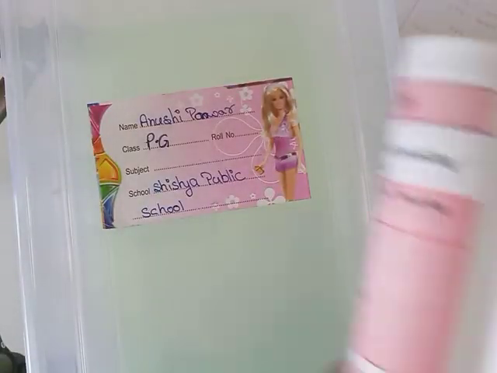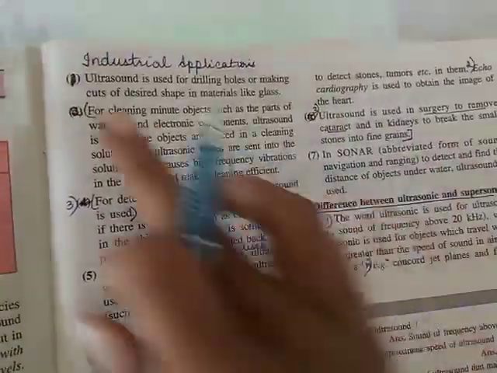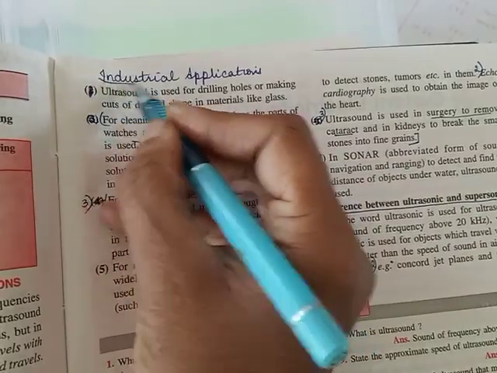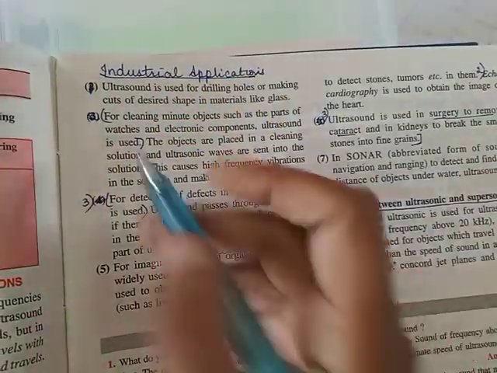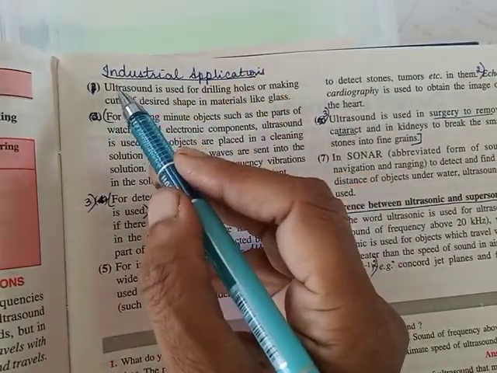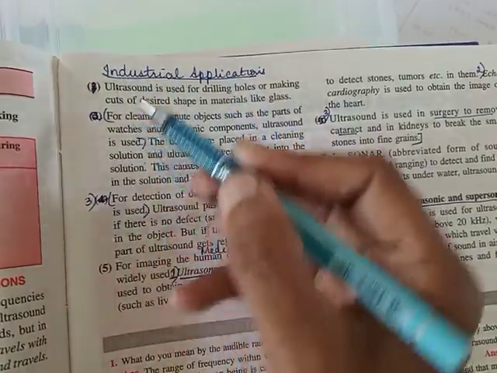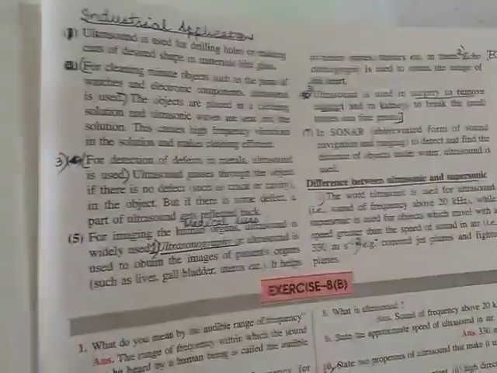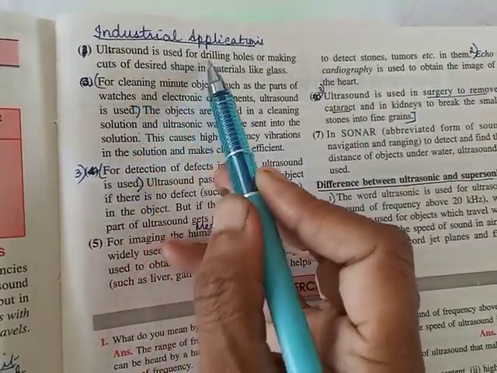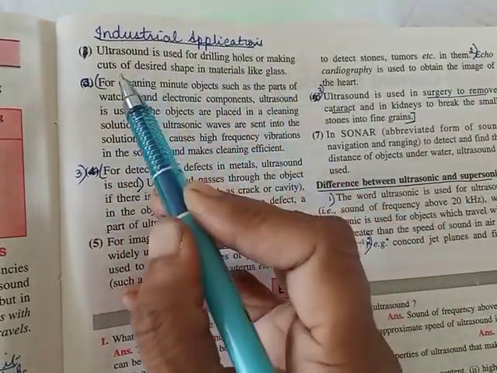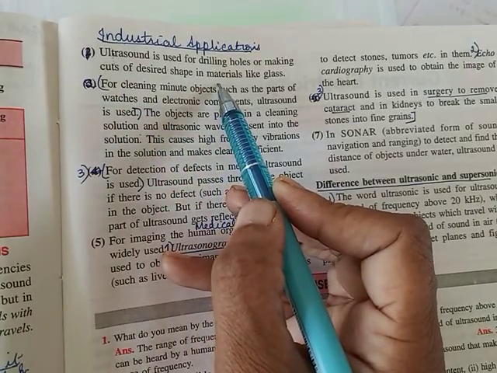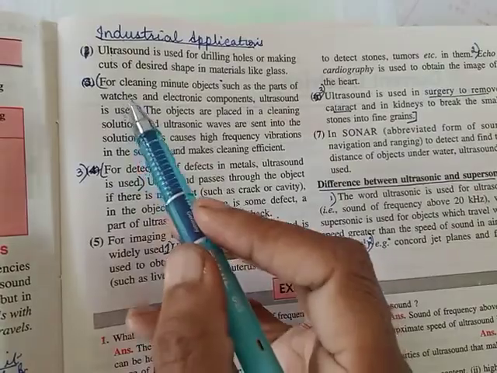Now we go to the other applications. Next we have industrial applications. In the book they have not given them as headings, children. They have given it all together. I want you to write it separately. Industrial applications. Ultrasound is used for drilling holes or making cuts of desired shape. If you want to cut a glass or something, they use ultrasound.